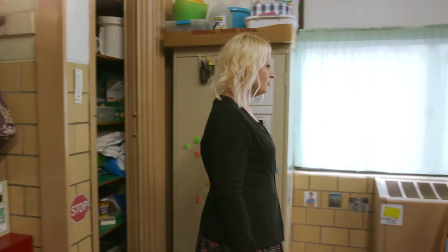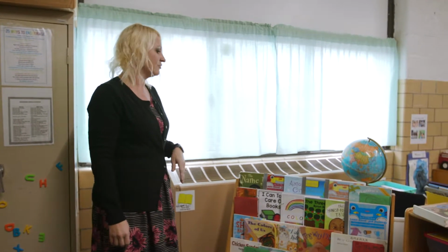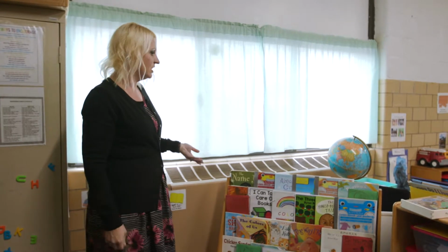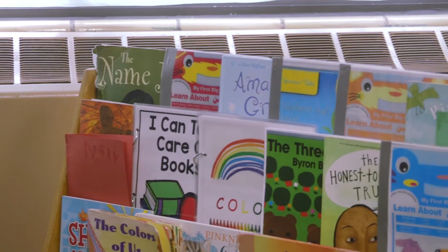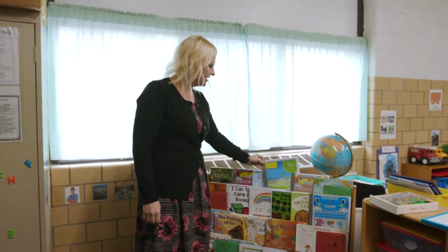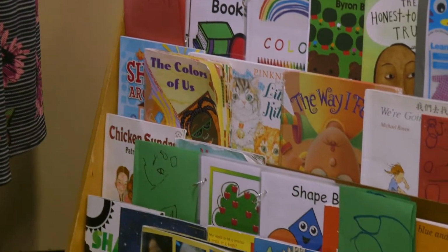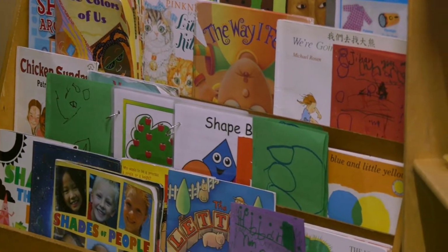So this is our book area, and it's very important to us that we have different types of books that represent all of the children in our classroom. We have a very large Middle Eastern population in our community, so we have books that are both in English and also in Arabic. And then we also have a lot of other books that reflect children's cultures, their home lives, and also reflect different types of families, because we find that it's really important that children see that children aren't just different based on their culture, but also based on their family.